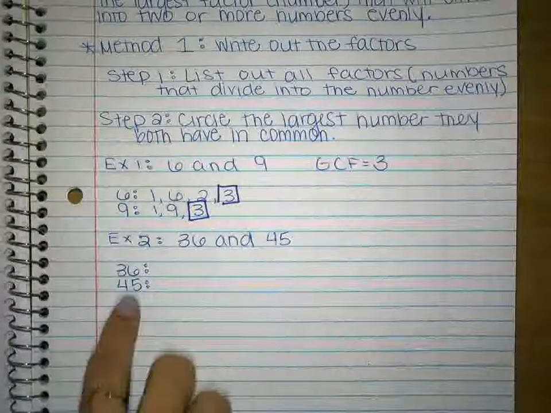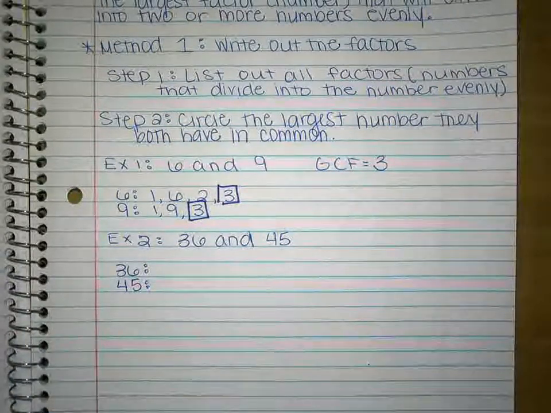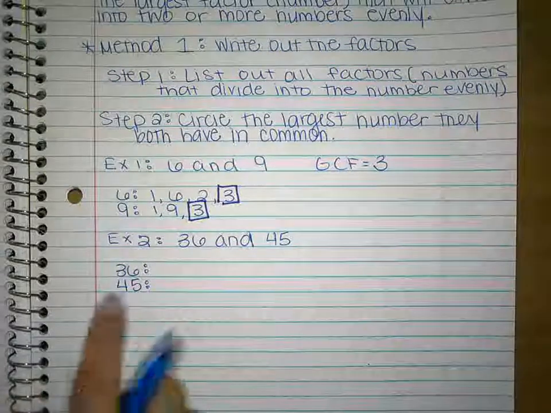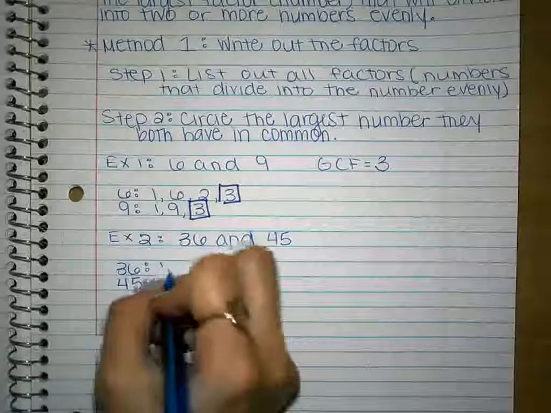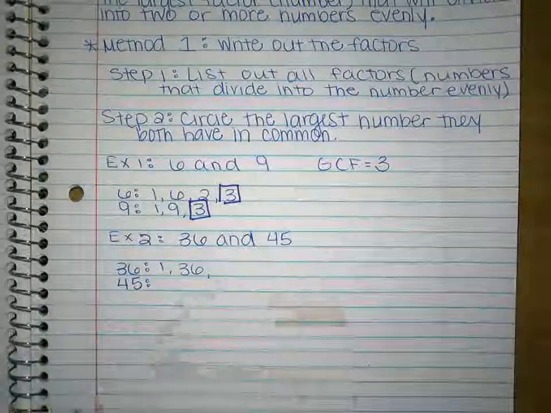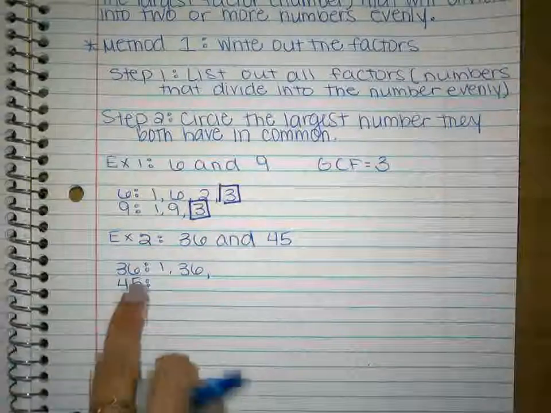And this is where it can get tricky because these numbers can get very, very large. So I will show you another method. We're just going to do this method first. So I asked myself, what times what will give me 36? Well, 1 times 36 gives me 36.